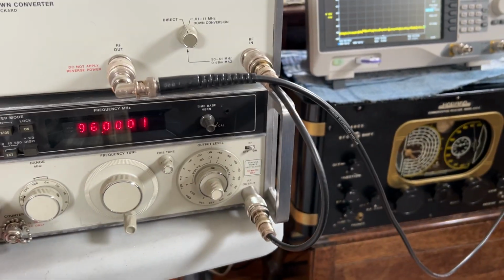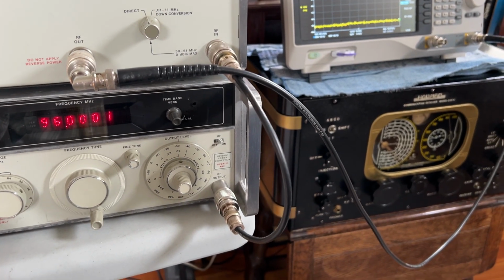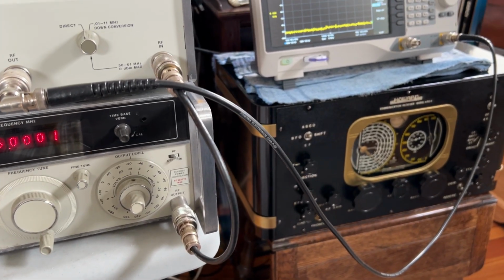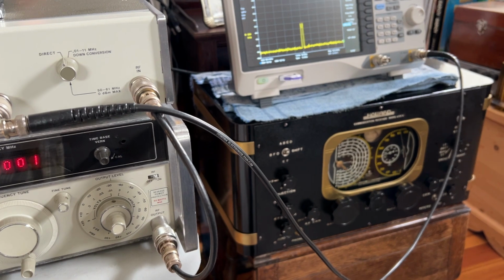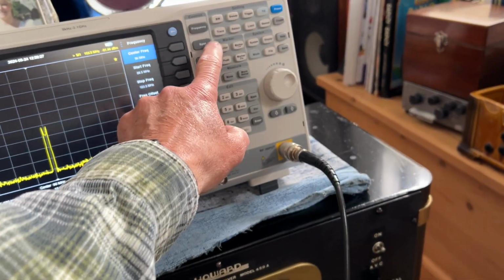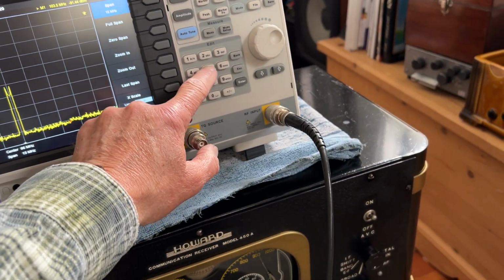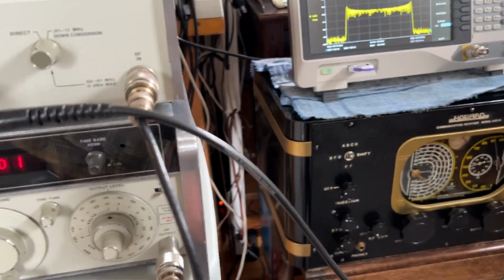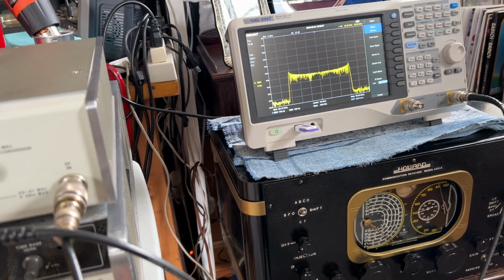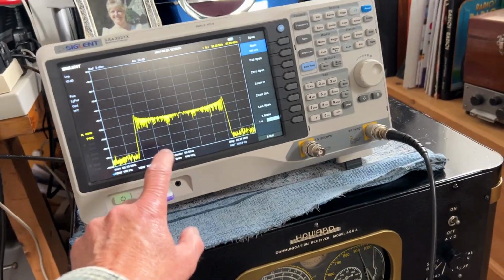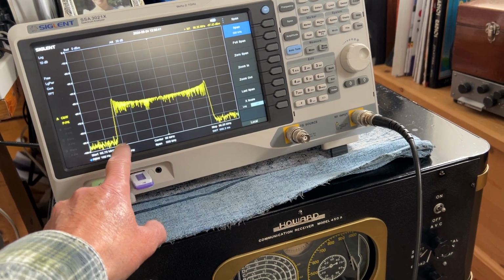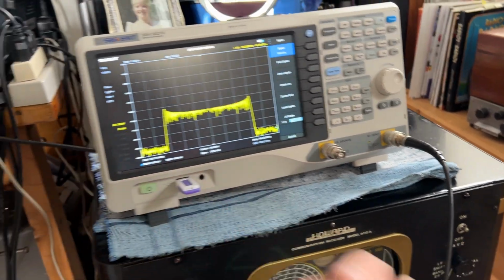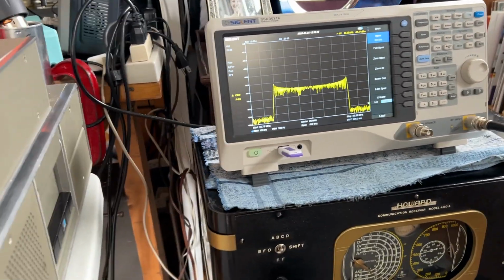I set for 160. Reduce the span. 500 kilohertz, say. So I've got 160 kilohertz there, either side of the center frequency.